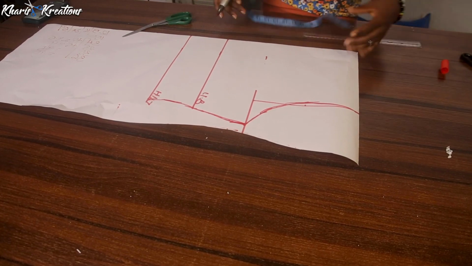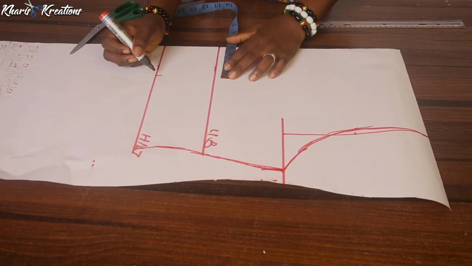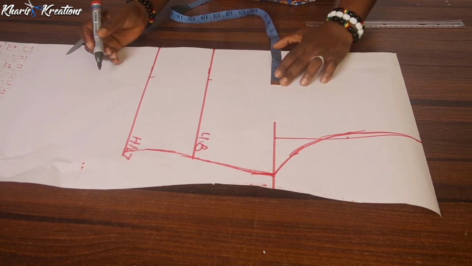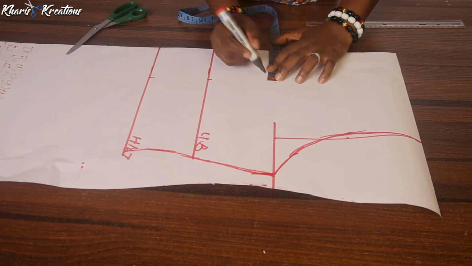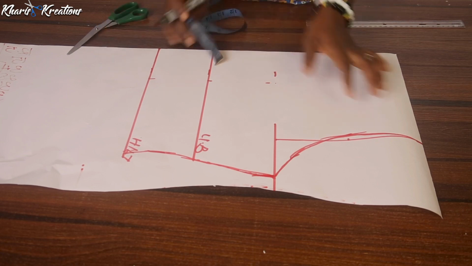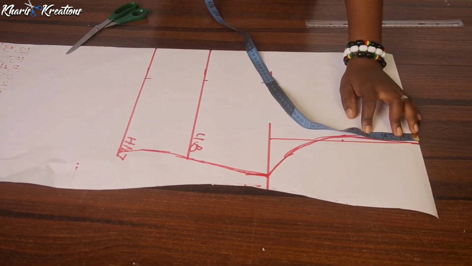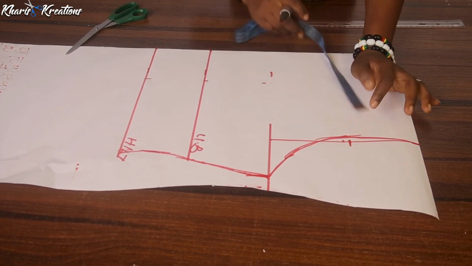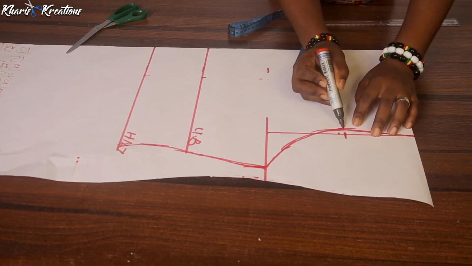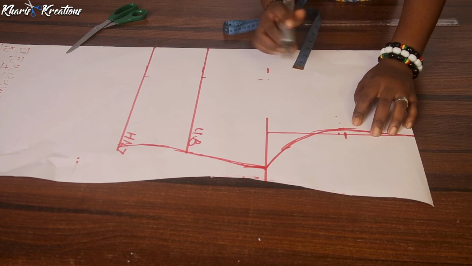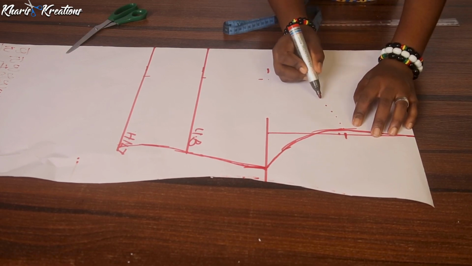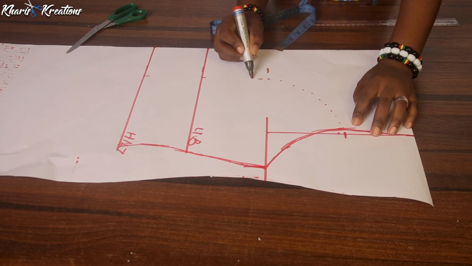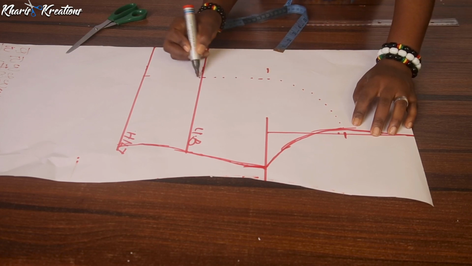Now we are going to be measuring 4 inches, which is our dart measurement. So you can use your bust span to get that. Then here on the armhole, you can go with any measurement of your choice: 4 inches, 3 inches, 3.5. It just depends on the measurements you want. And then you connect your princess darts like that all the way to the base.